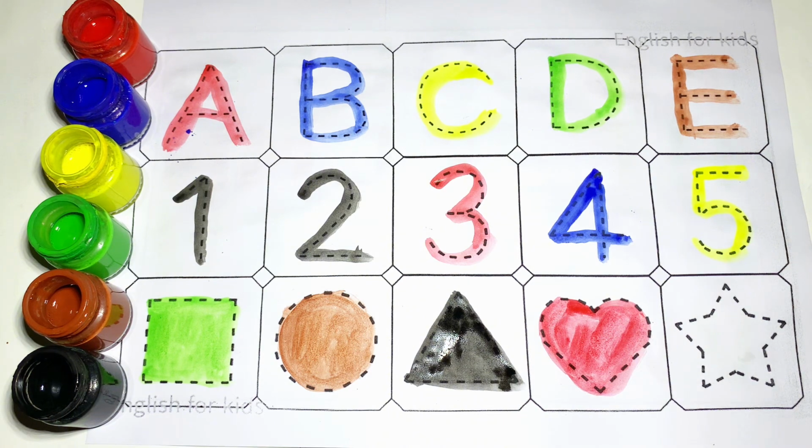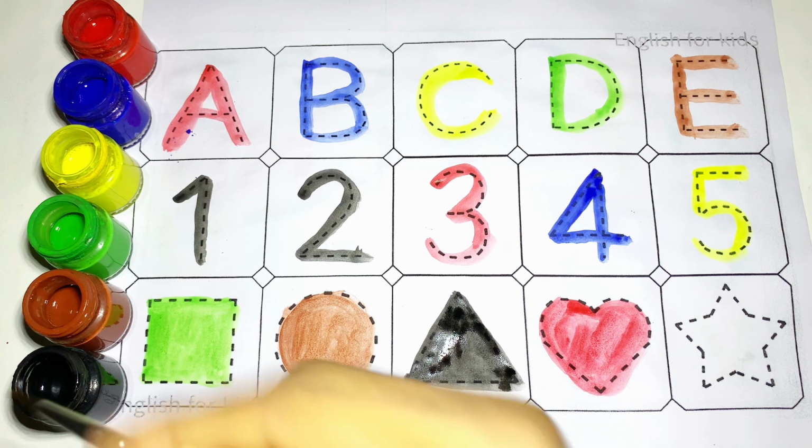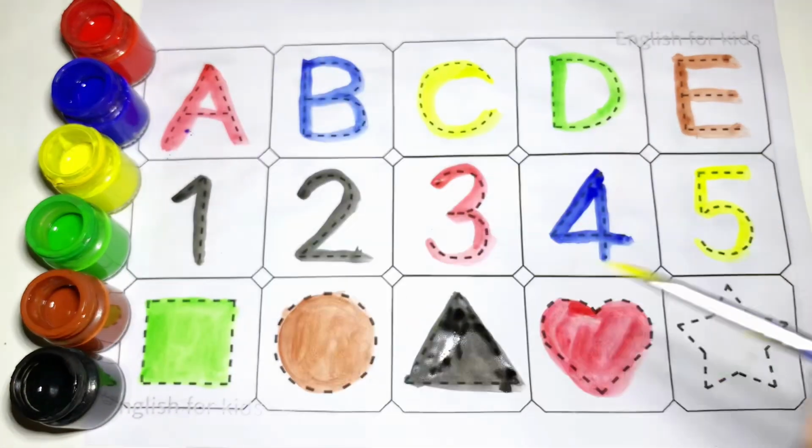Kids, lastly, draw star. The shape of star. And use yellow color.